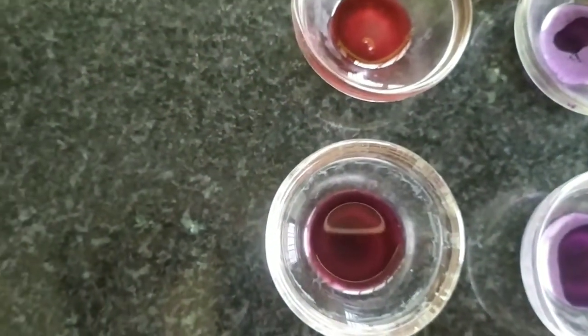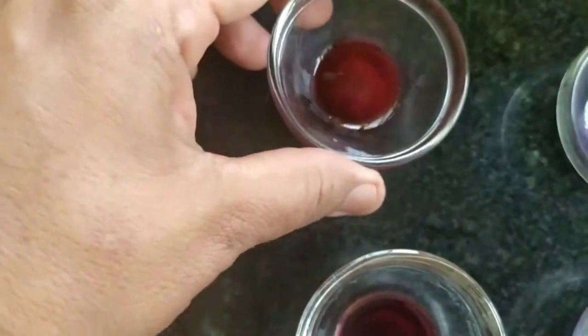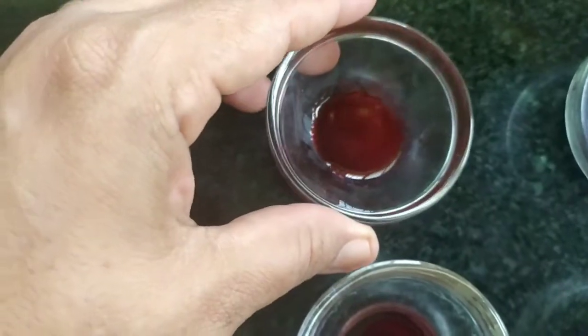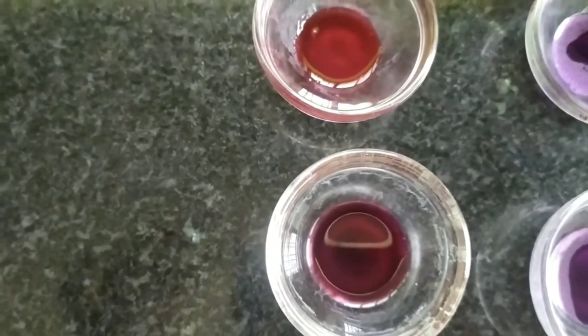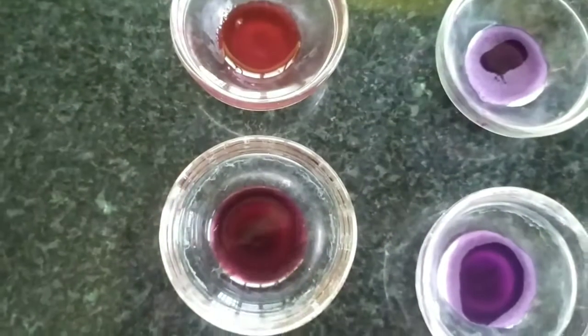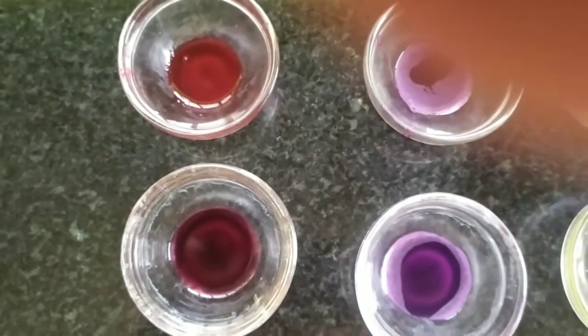So here you can observe the change in the color. With acid solution, the color did not change much, but with the base solution, the color has changed to somewhat brown. The color changes will be more clear with the red cabbage.